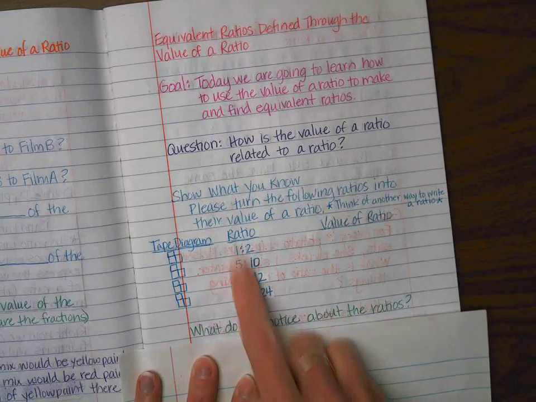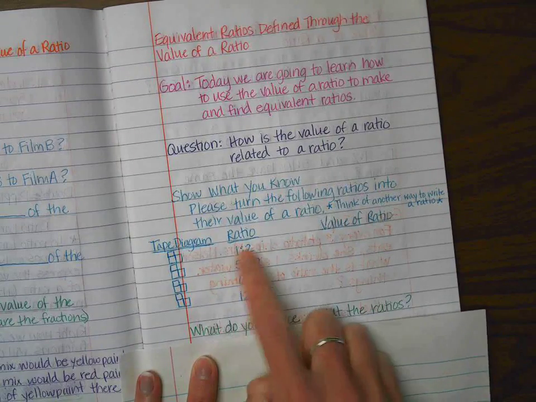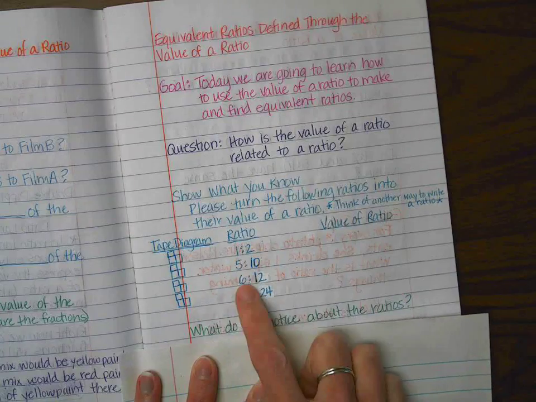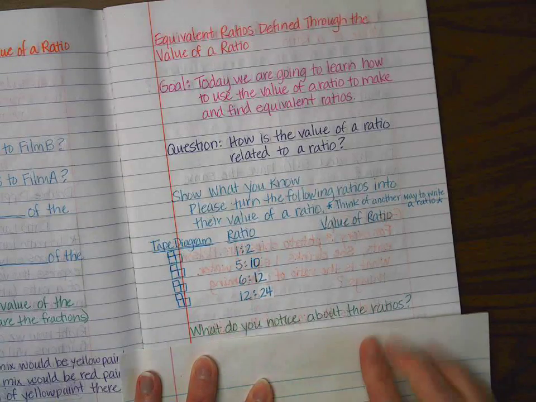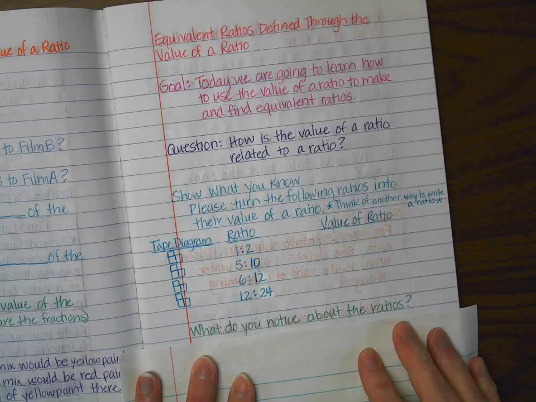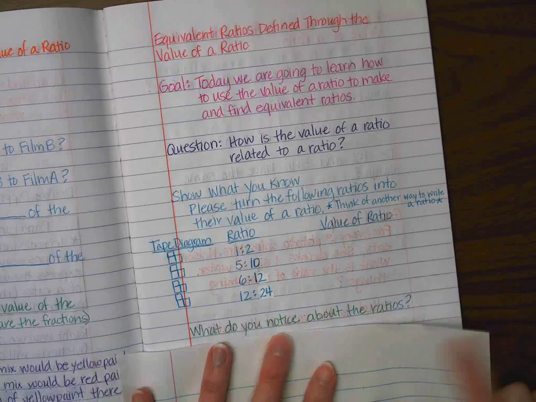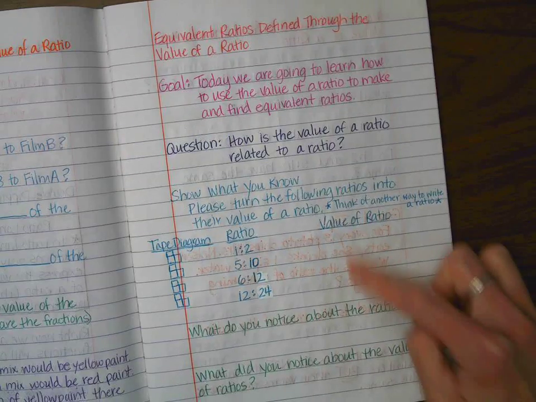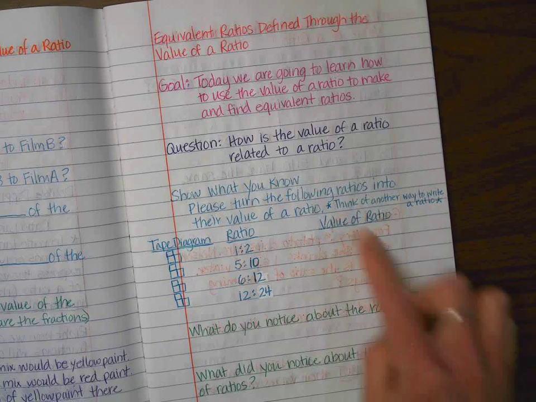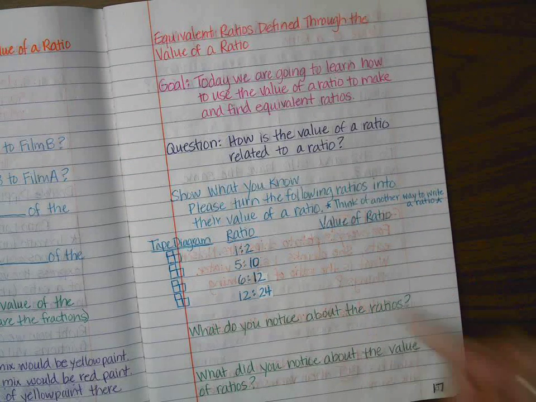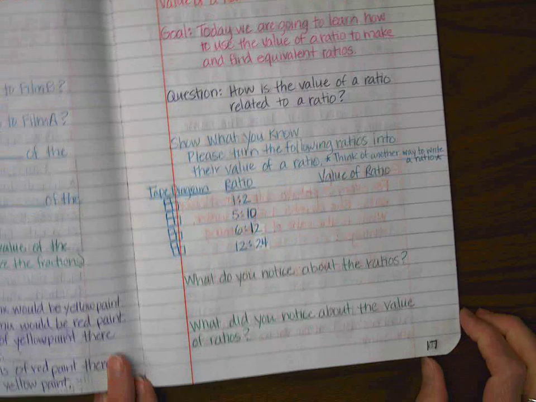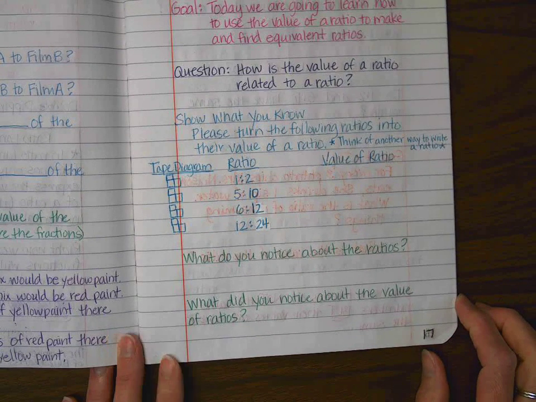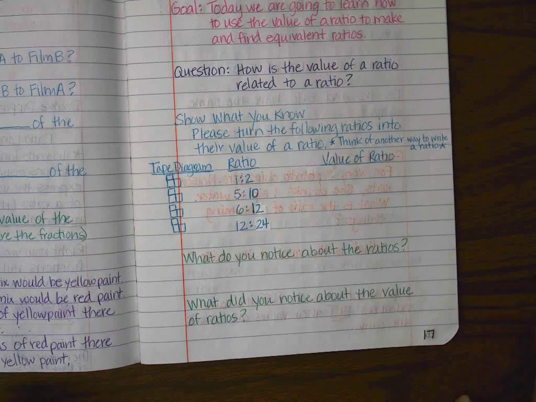What do you notice about all of these ratios? 1 to 2, 5 to 10, 6 to 12, 12 to 24. What do you notice about them? You might want to look at the title to give you a hint. The next thing that you have to answer is, what do you notice about the value of the ratios? When you figured out what the value was, what did you notice about them? There's something very interesting about these value of ratios. What did you notice about them? All right, so that was our review.